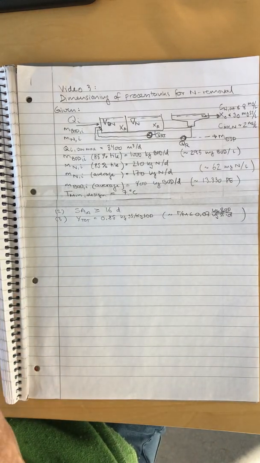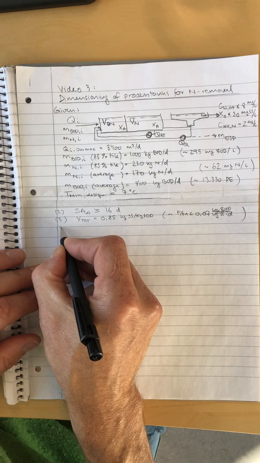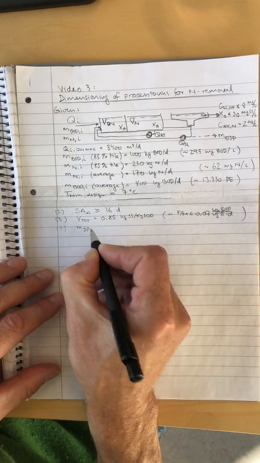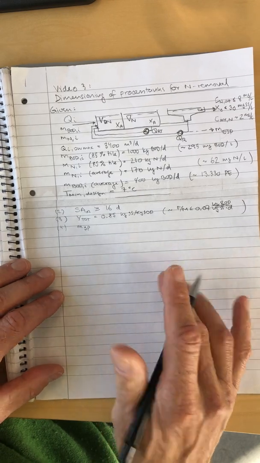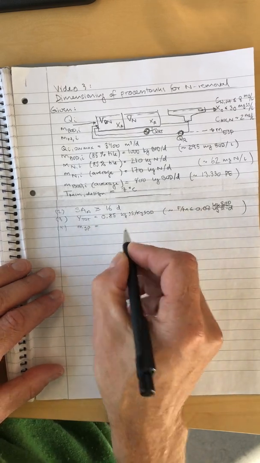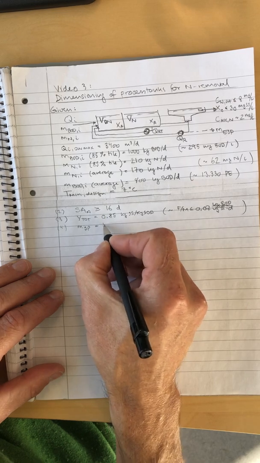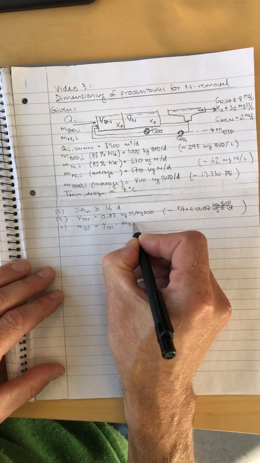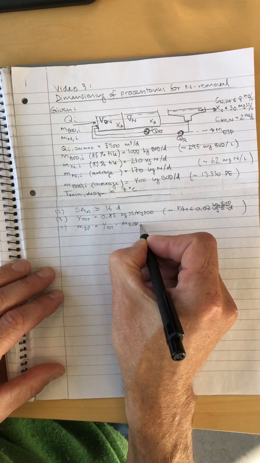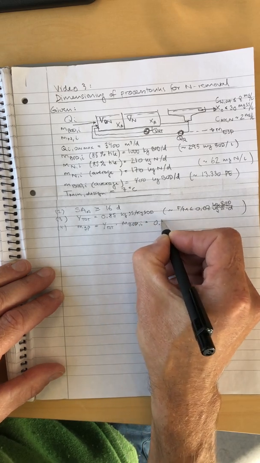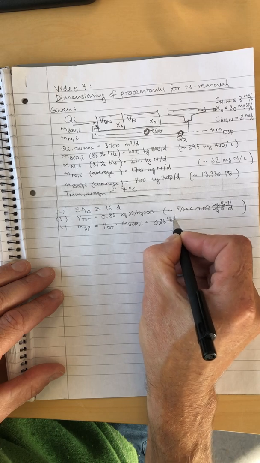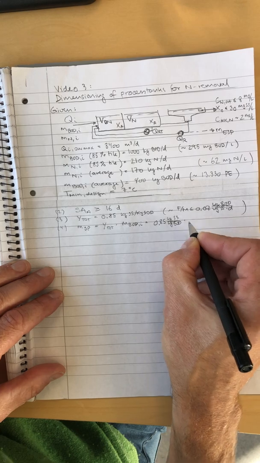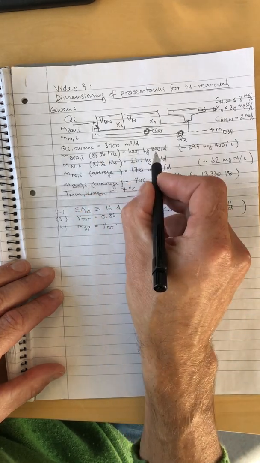So now I've got to calculate the mass of sludge that I produce per day in this 85 percentile situation. So that is the yield constant times the mass of BOD at the inlet. So 0.85 kilogram sludge per kilogram BOD times the design load here.